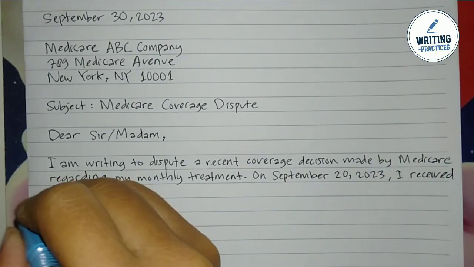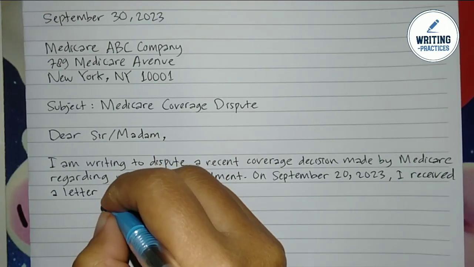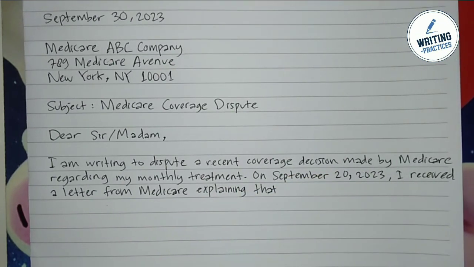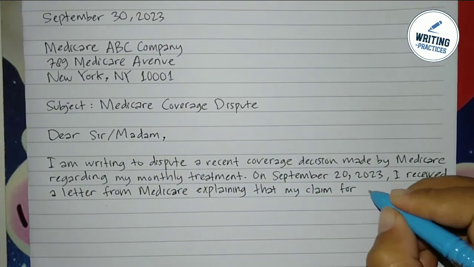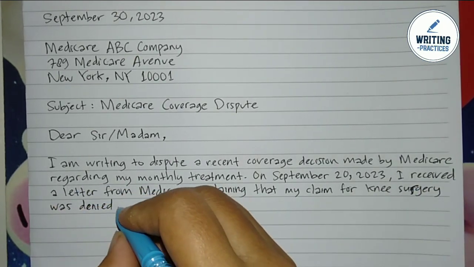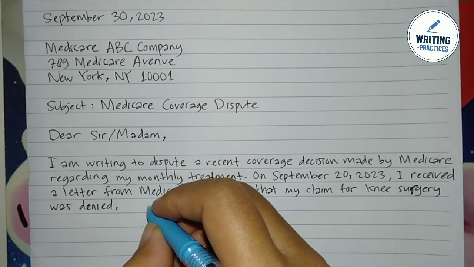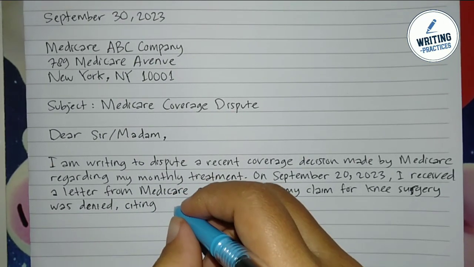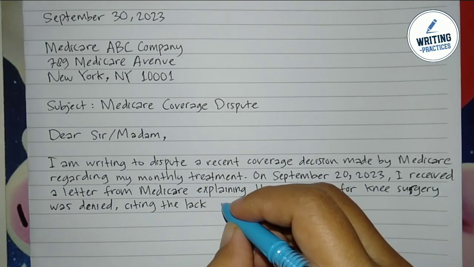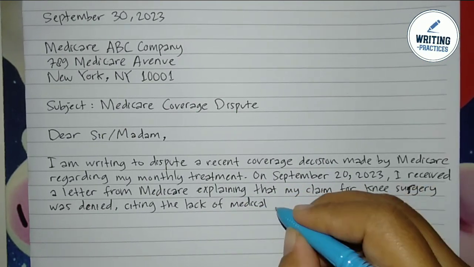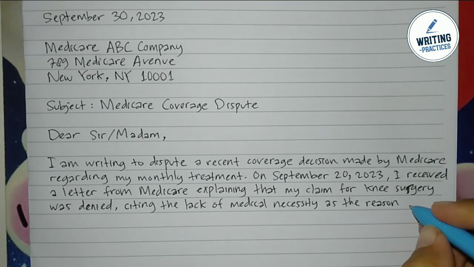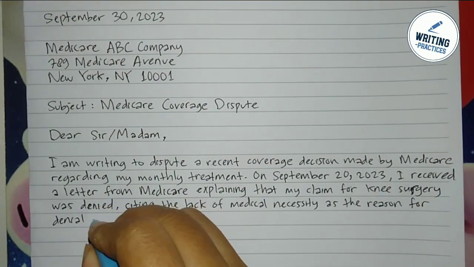And talk a bit about the letter. You can write, I received a letter from Medicare explaining that my claim for service treatment, and mention what it is, in this example is knee surgery, was denied. Yes, you have to state clearly that the letter said your request was denied. And write also the reason for rejecting it. In this example, the reason for denial as stated in the letter is the lack of medical necessity. You should make it clear here, so the recipient understands which letter you refer to.